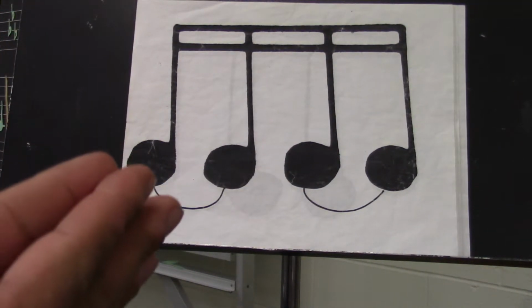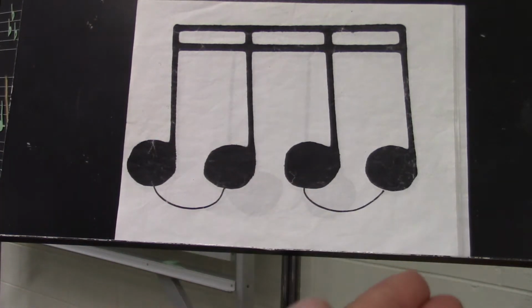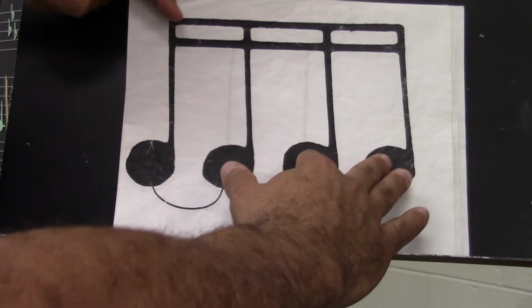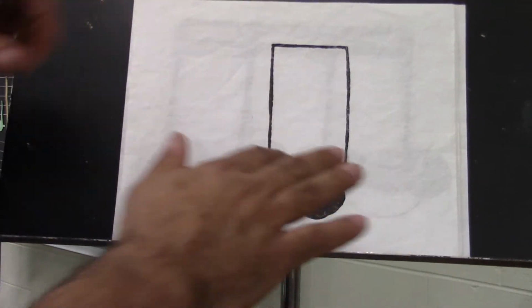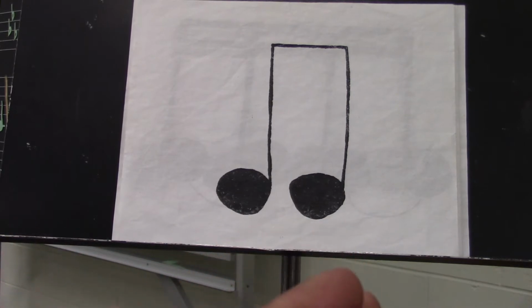Let's clap and count. Ready? Go. 1, E, and da. What's behind that card? What is the equivalent? The equivalent is 8th, 8th. 8th, 8th. Ready? Go. 1, E, and da.